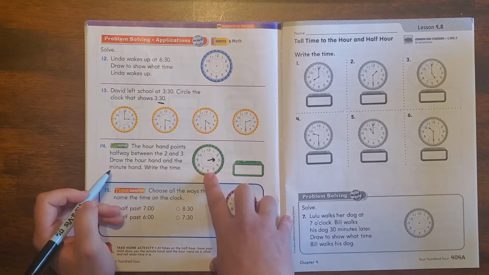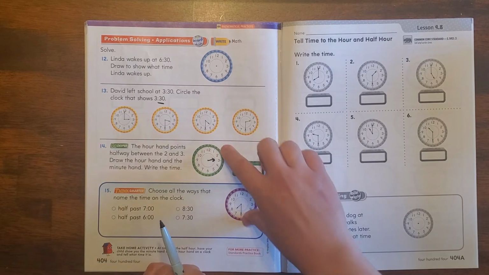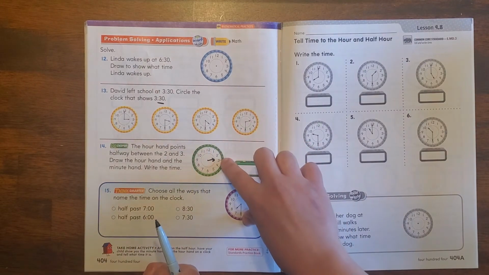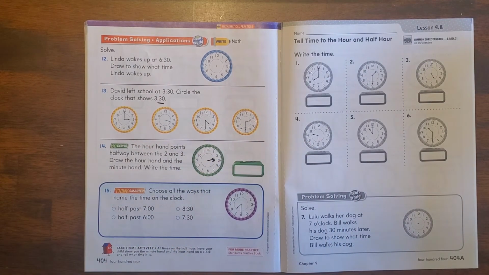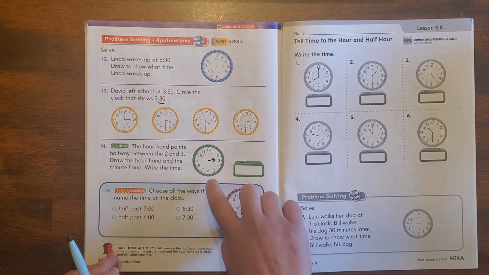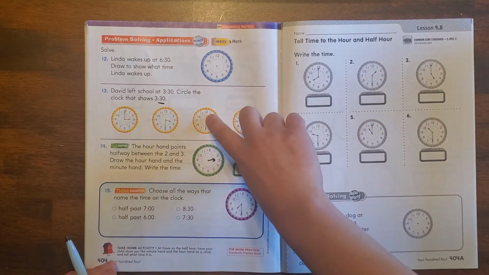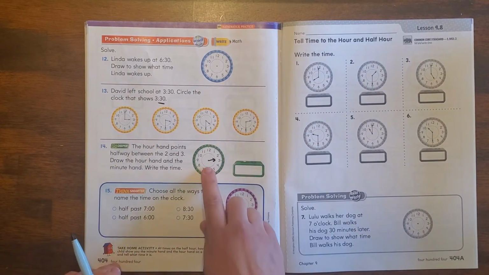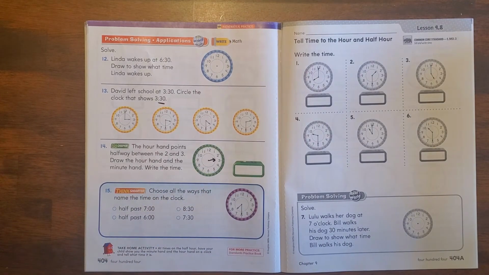Now, where will the minute hand go if it is halfway between the 2 and the 3? Now, your minute hand will go all the way to the number. Your hour hand only goes a little bit to the number.